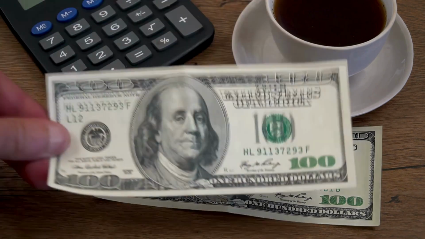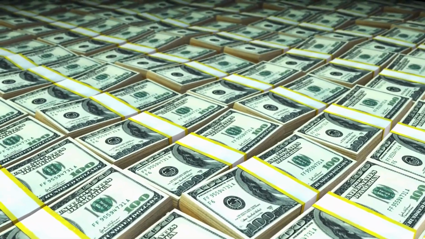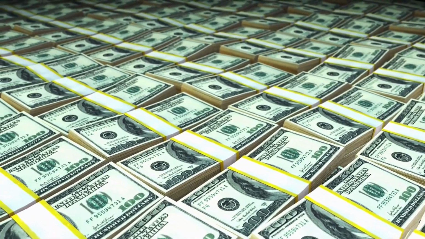Money moves through software every second. But would you trust a payment system with your money if it wasn't built carefully? What actually happens when you click Proceed to Payment?